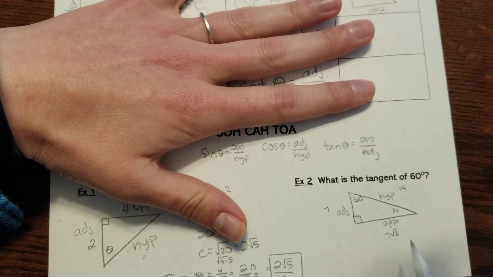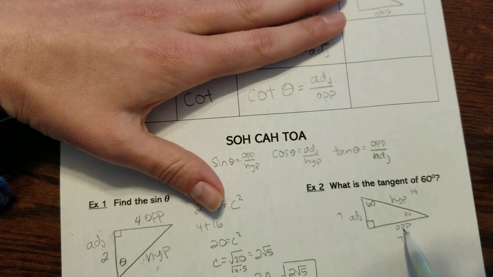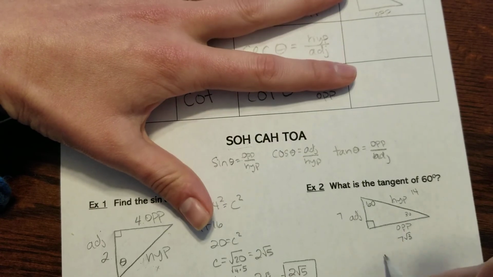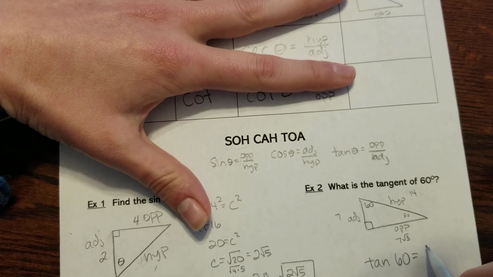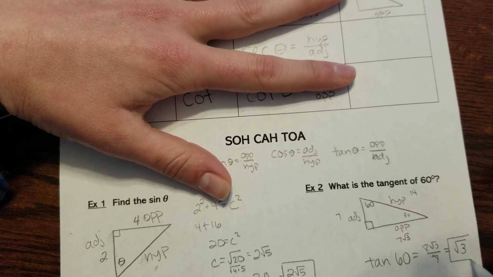So we want tangent. So tangent is TOA, so opposite and adjacent. So I need the opposite side and the adjacent side. So tangent of 60 for this case would be 7 root 3 over 7, but that's going to reduce all the way down. 7 divided by 7 is 1, so the answer is the square root of 3.